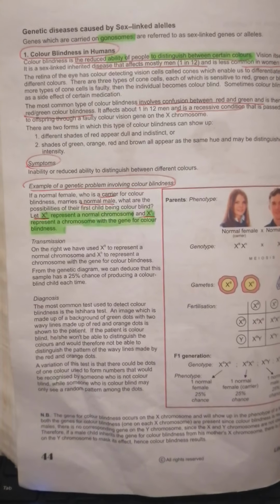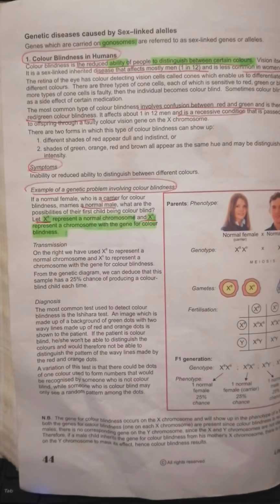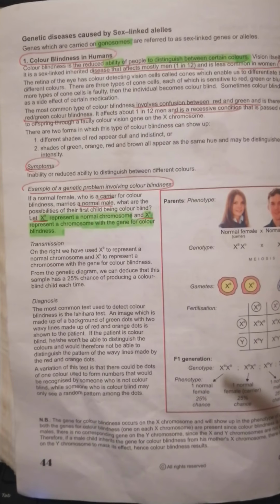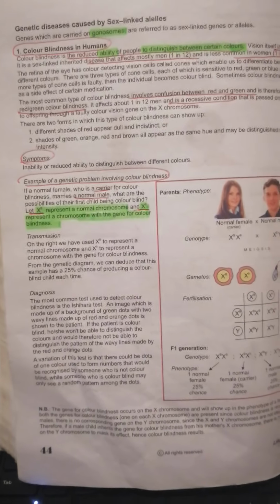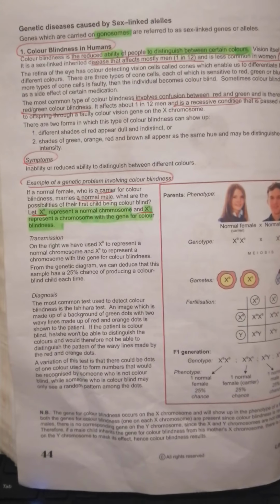Now, what do sex-linked alleles refer to? To those diseases or characteristics that are transferred through the genosomes, or the sex chromosomes. Today you are going to learn about the diseases caused by sex-linked alleles. We have two types of sex-linked diseases caused by these genosomes. The first one is called color blindness.